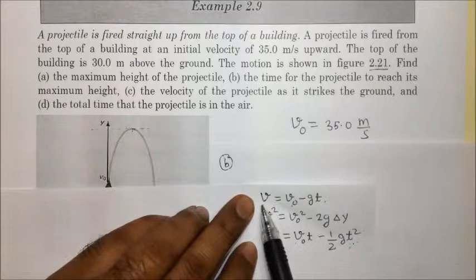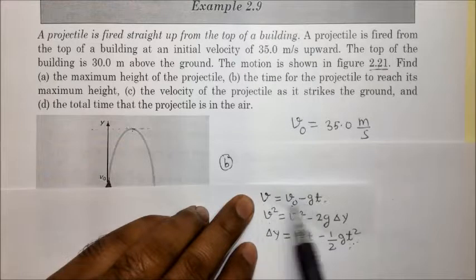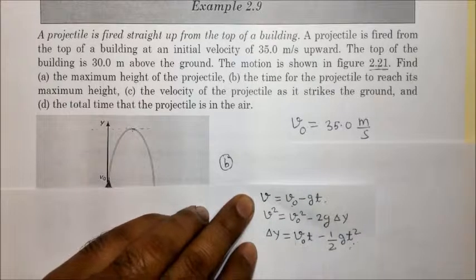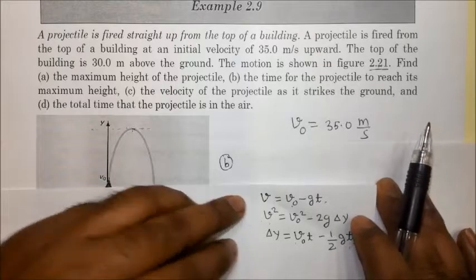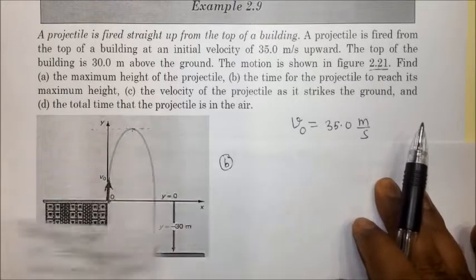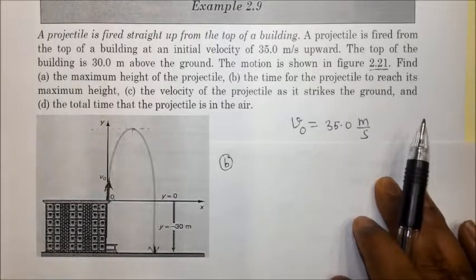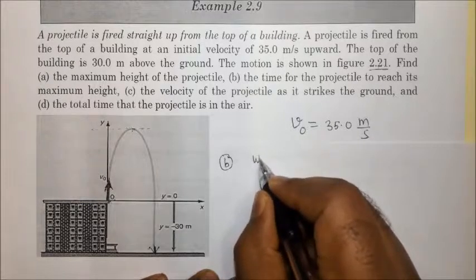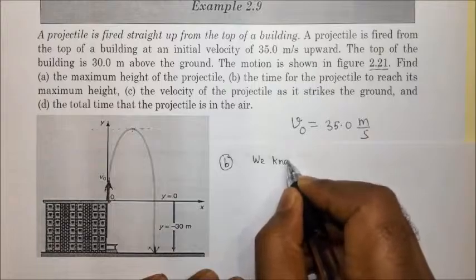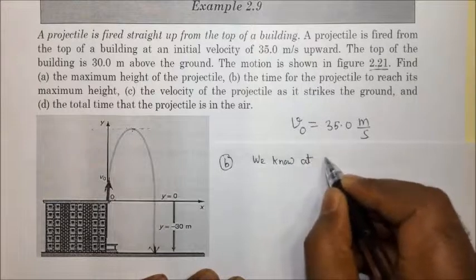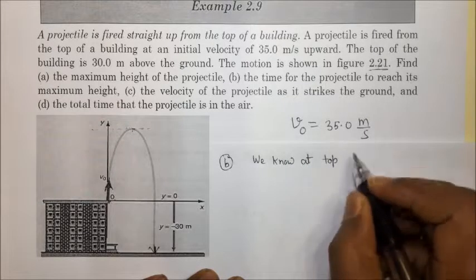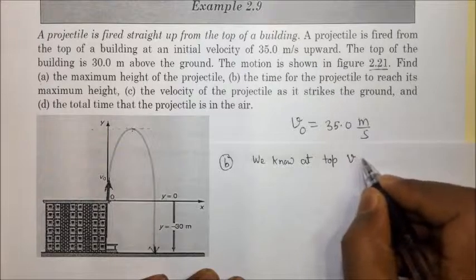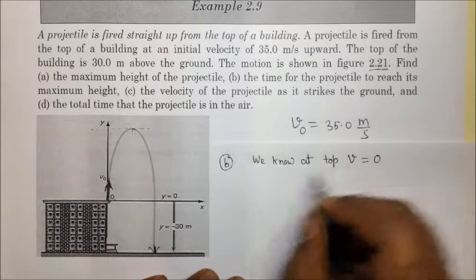But this one looks quite easy. So you know that at top final velocity is 0. We know at top final velocity is 0.